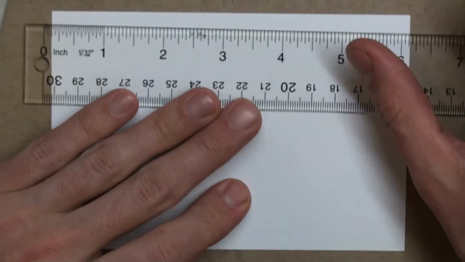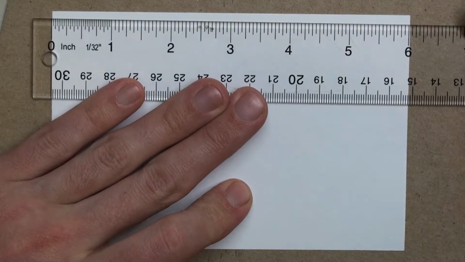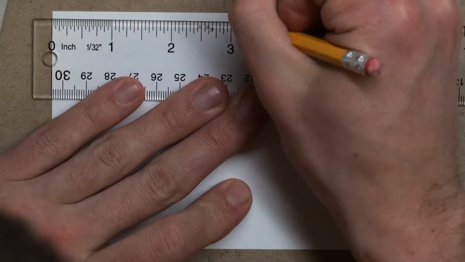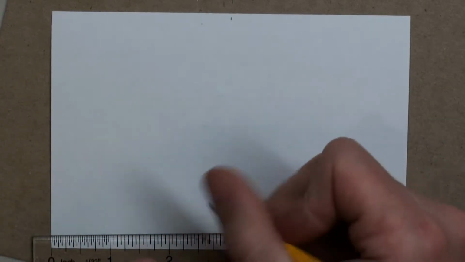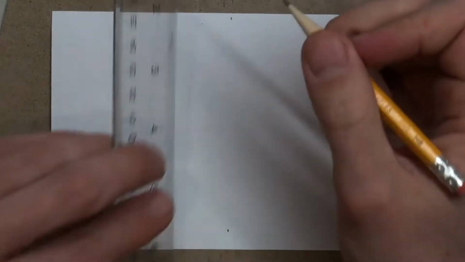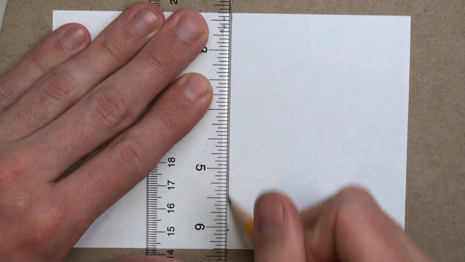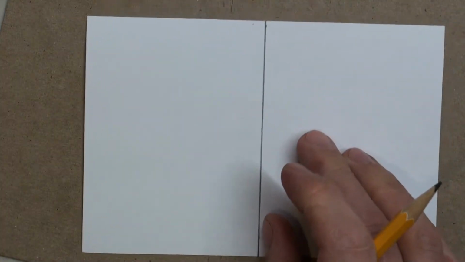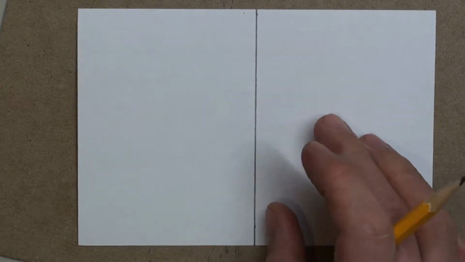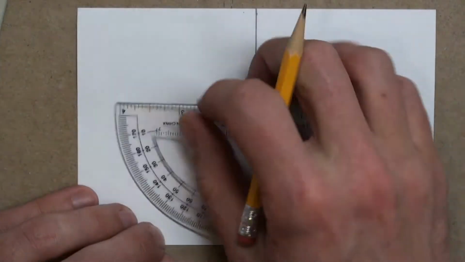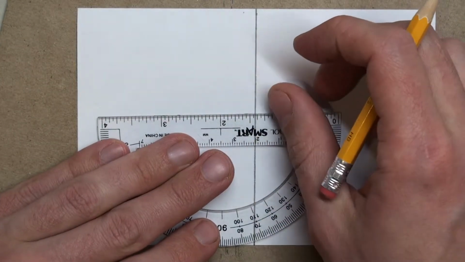Let's split this guy up again into two sides. Okay. So, let's do an equilateral triangle as best as we can.